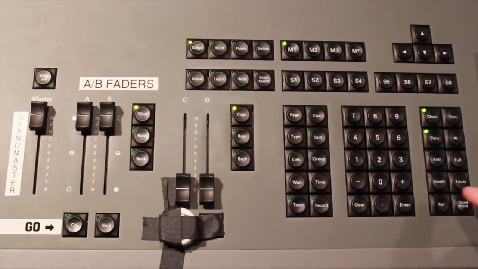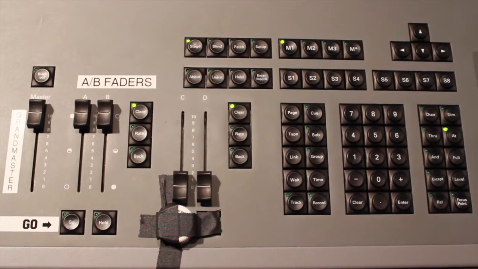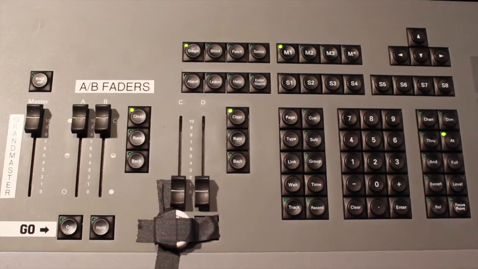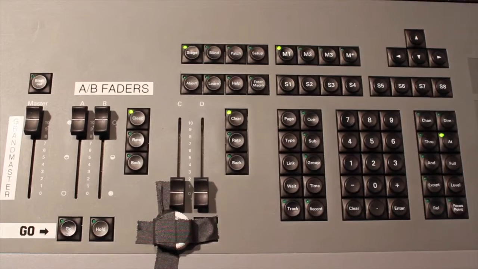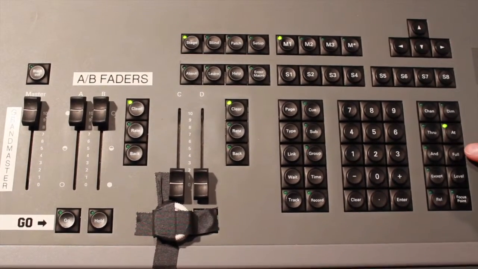Once you've typed channels 1 through 9, you want to type the at button here, and again this green dot is going to follow us around so we know what's selected. And I want to give it a level now. So the level can be anything from 1 to 100%. If it's 100%, you could put it at full.